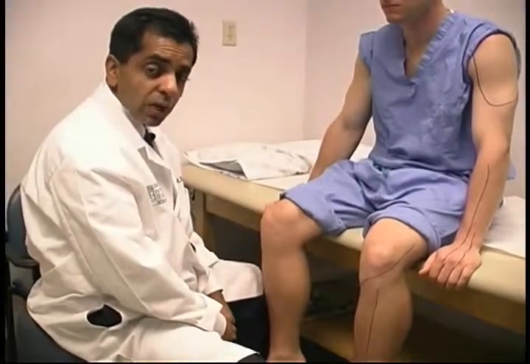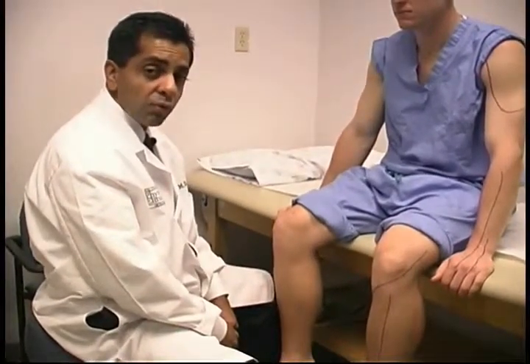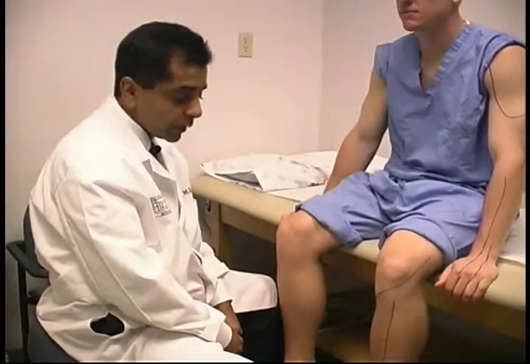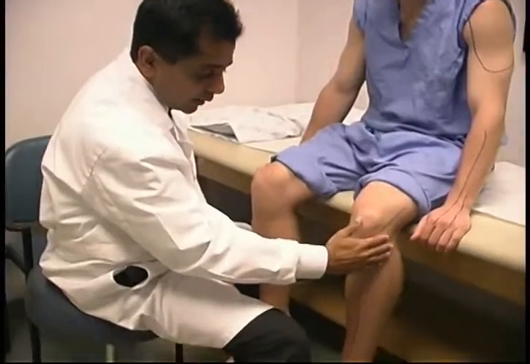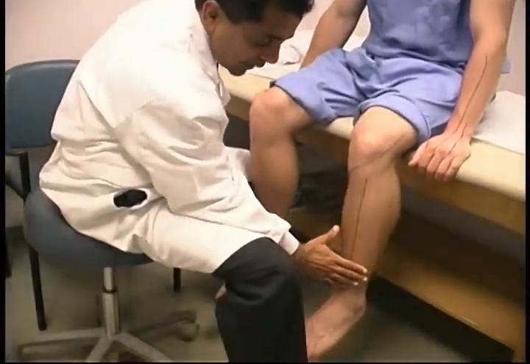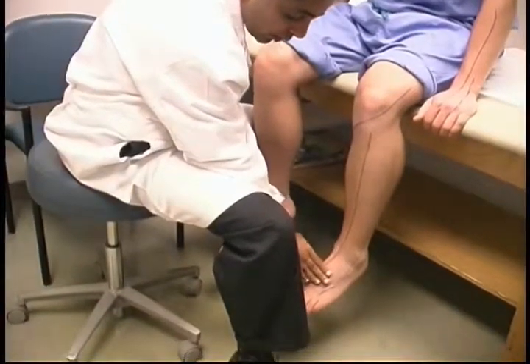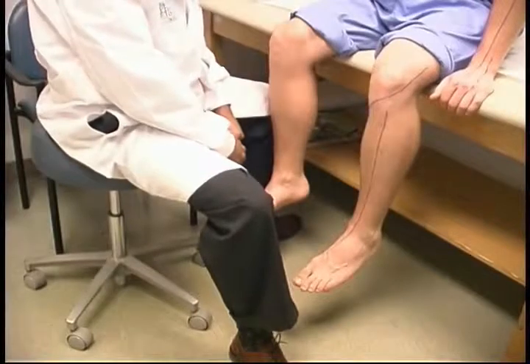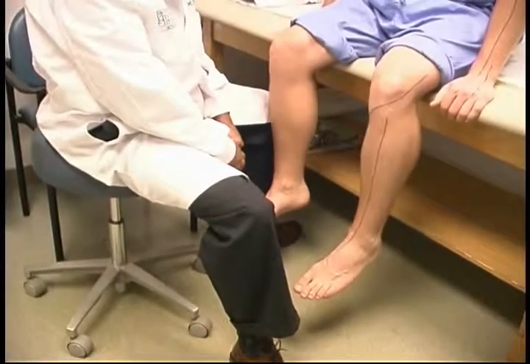The distribution of the patient's pain and symptoms may themselves provide a clue as to which nerve root is involved. If a patient comes to you with pain going down the side of his thigh that further travels down the side of his calf, the outside of his calf, and then goes down the dorsum of his foot towards the big toe, that's very suggestive of involvement of an L5 nerve root.